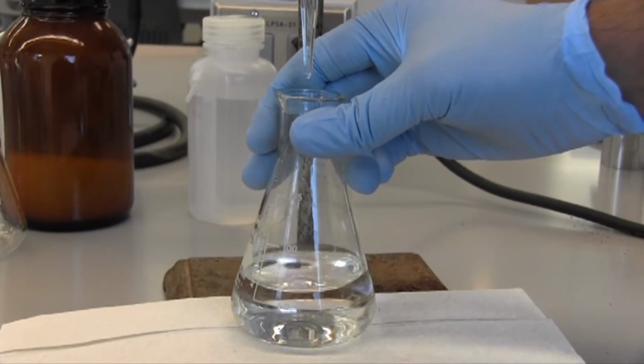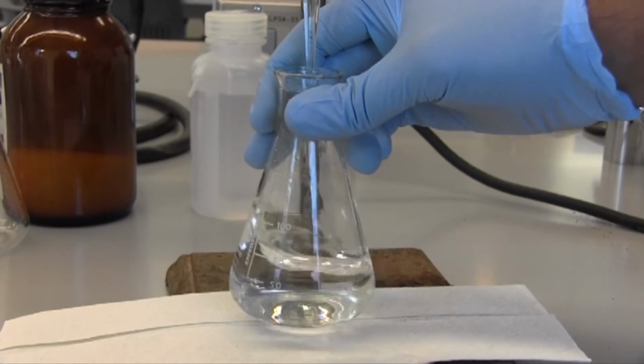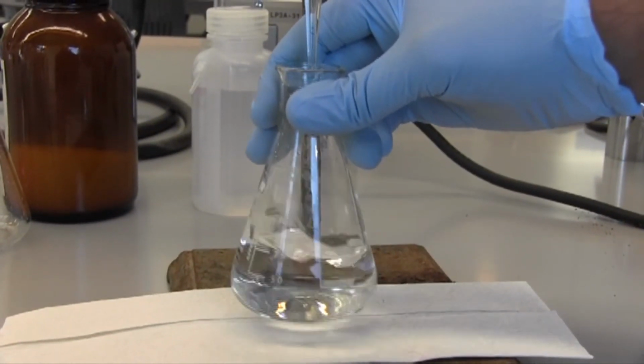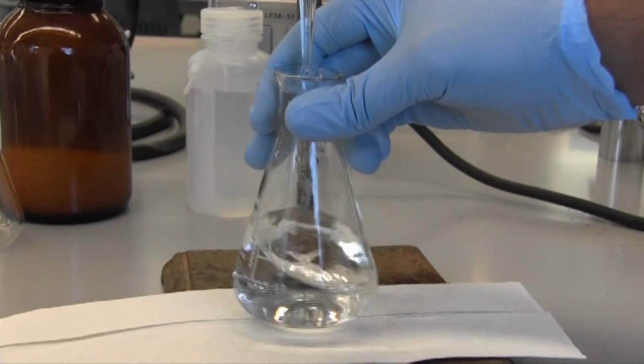You can see if I stop for a second, we start to see that purplish color appear, but it's not the right kind. And it helps that it's behind or in front of a white background, so we can see that color change very clearly when it does happen.